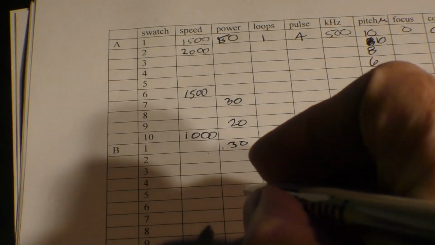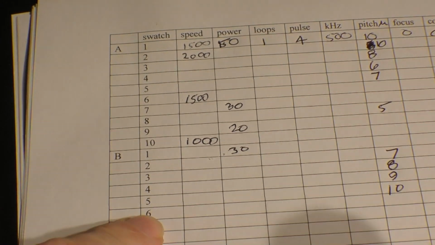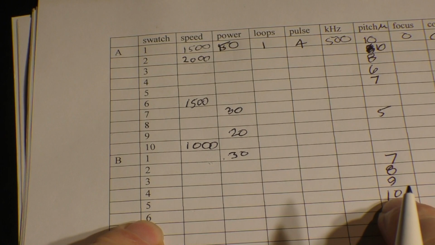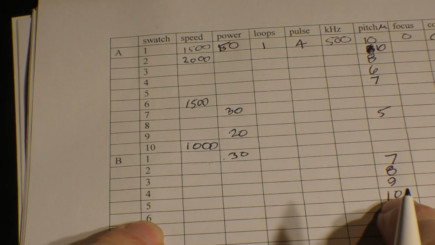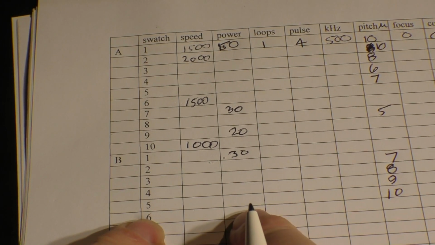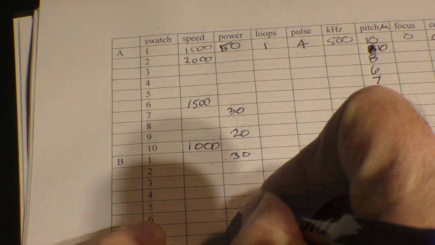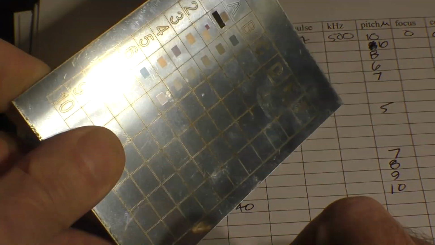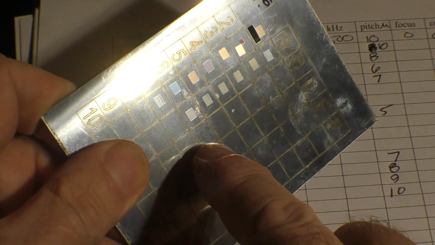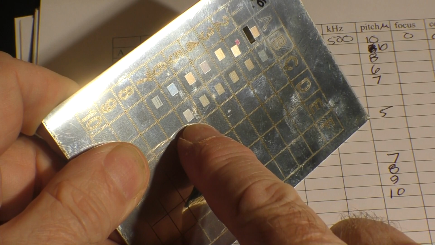Let's go 10, 1,000, which is hot, 10, which is cool, because we've opened the spacing up, and now we'll put some power into it as well. So let's go from 30% to 40%. It's got a slightly blue cast to it.